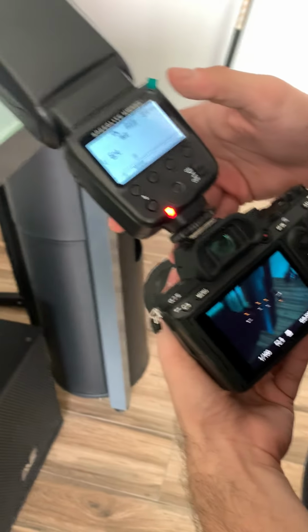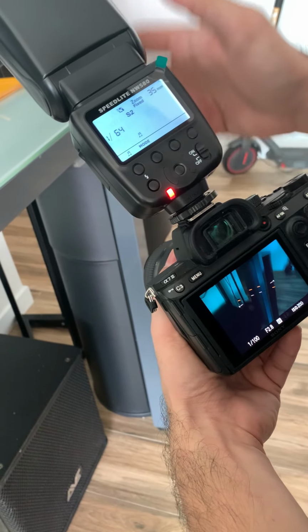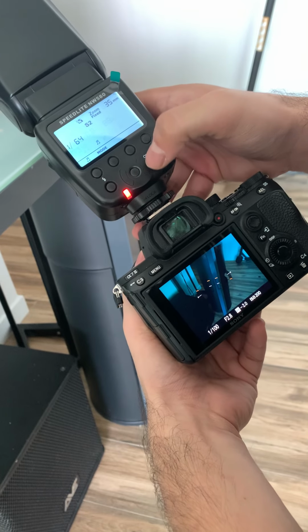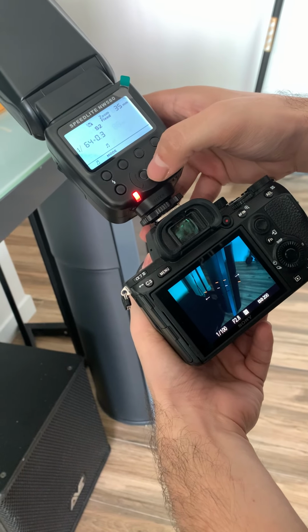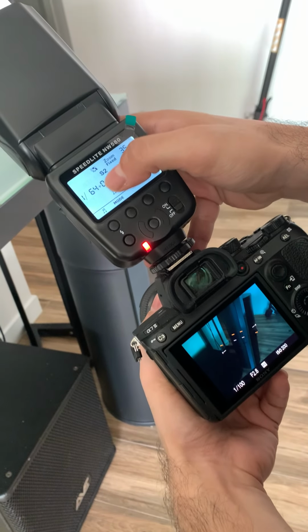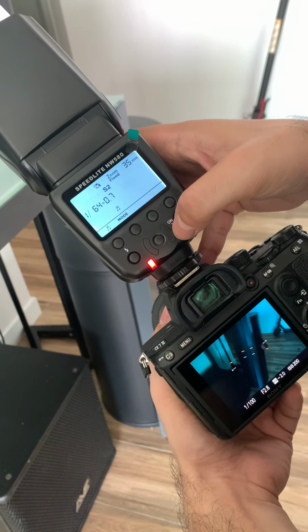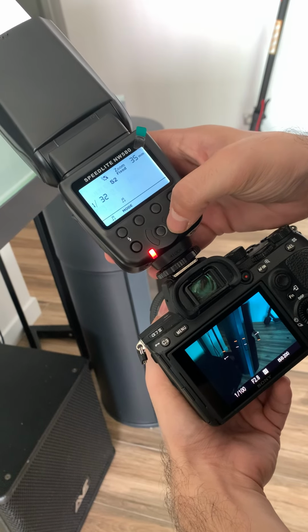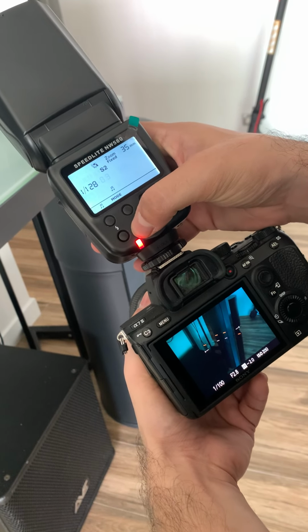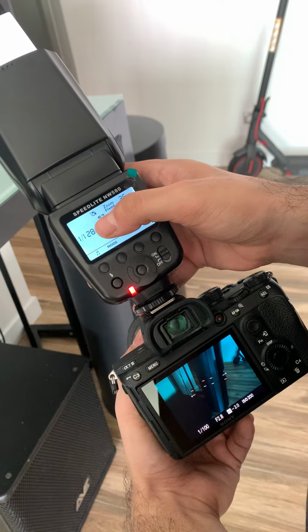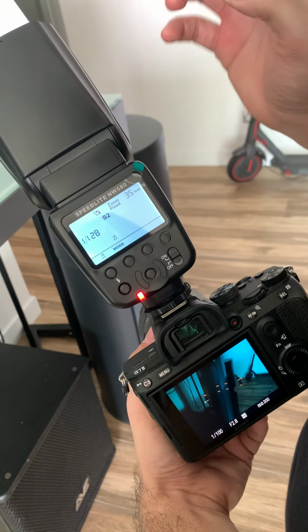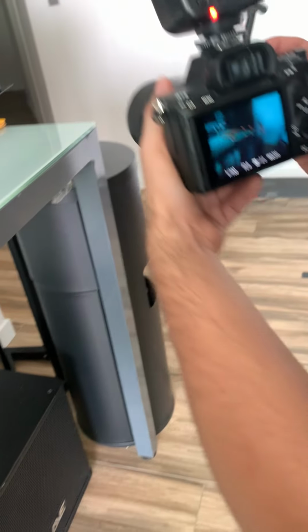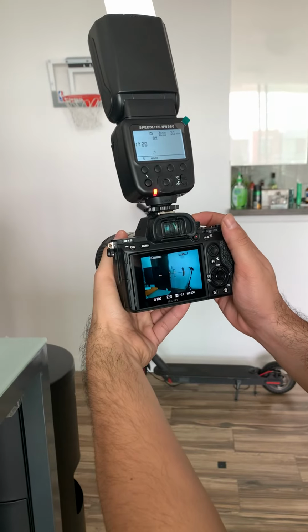Okay. So if you want to make the flash brighter, you just have to use the right button. Just keep going up. It will do it in increments of 0.3. You'll notice the lower the number gets, the brighter it's going to be. So if I start off at 1 over 128, that's the lightest flash. If I do a test shot, it wasn't that bright.